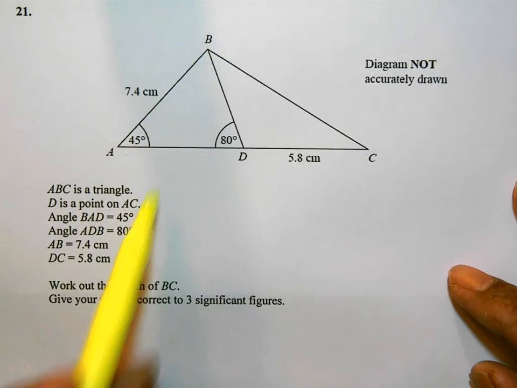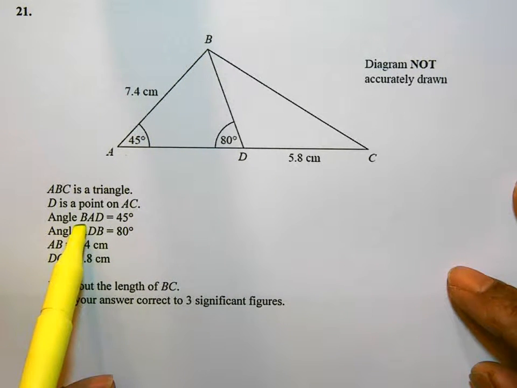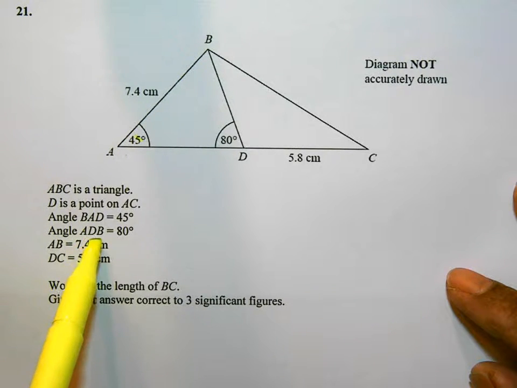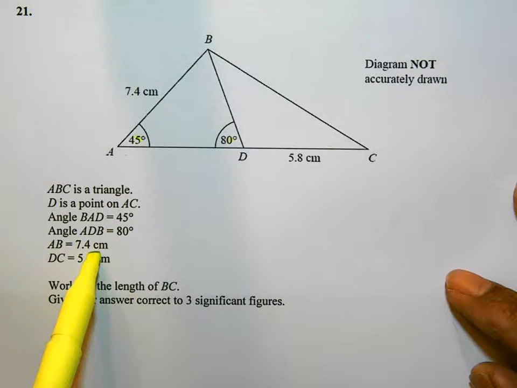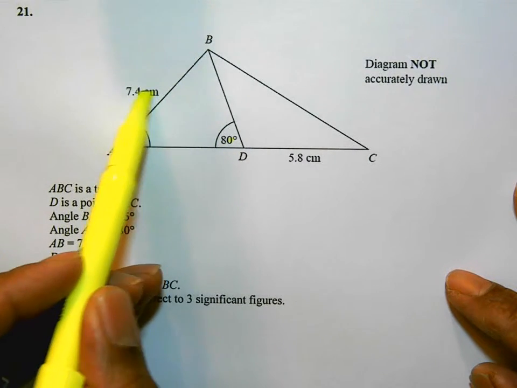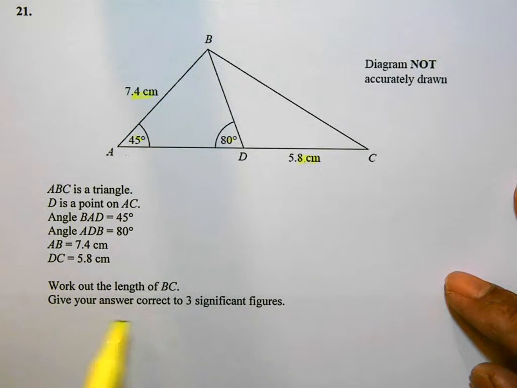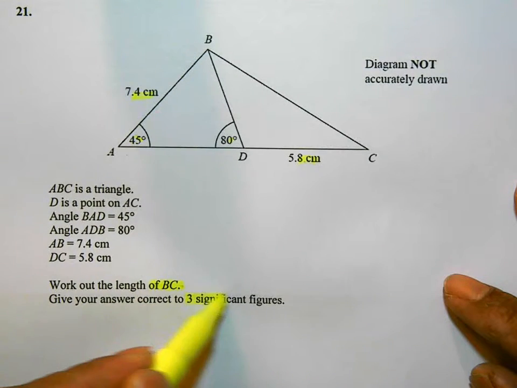D is a point on AC. The angle BAD is 45 degrees, and they've given us that there. Angle ADB is 80 degrees, and they've given us that there. AB is 7.4 centimeters, and there it is. And DC is 5.8, and there it is there. Work out the length of BC and give your answer to three significant figures.